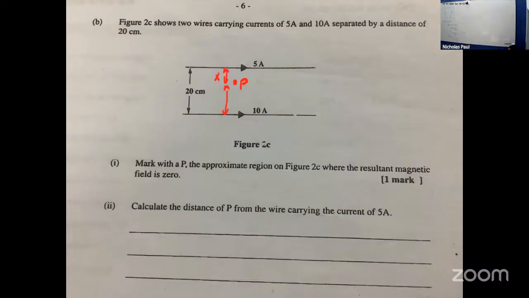So the part X and the other part is what? 20 centimeters minus X. 15 is the remainder. Exactly, you're right. Now see if that will help you find exactly where P is.